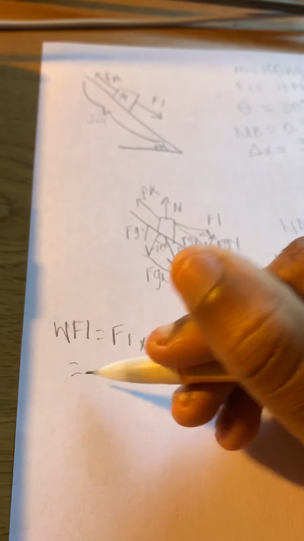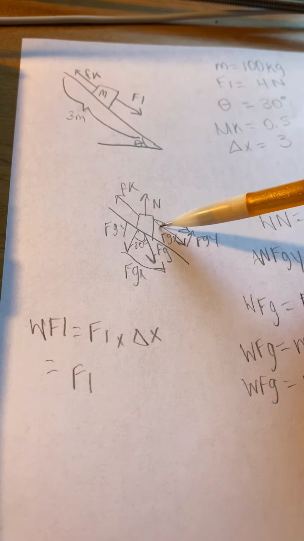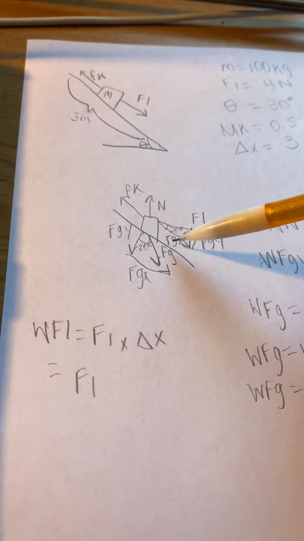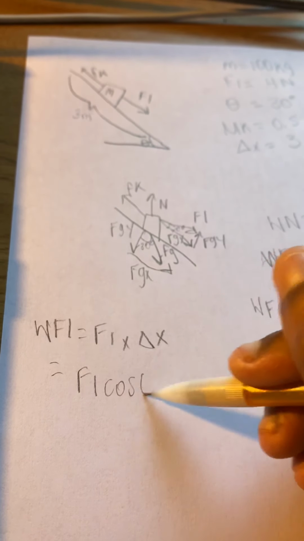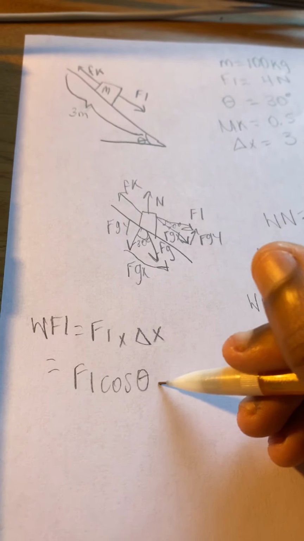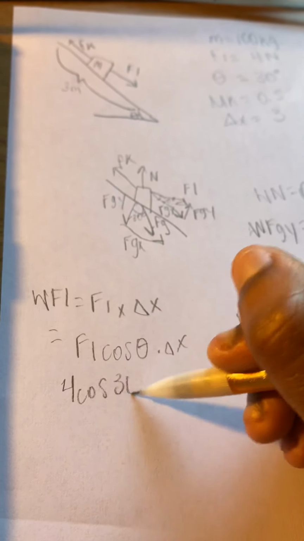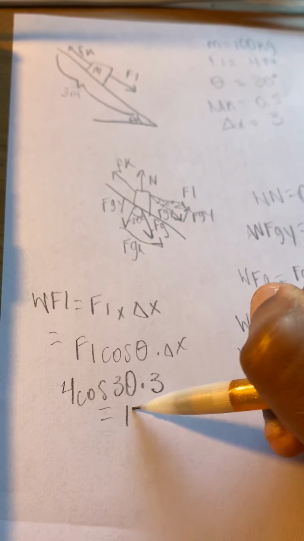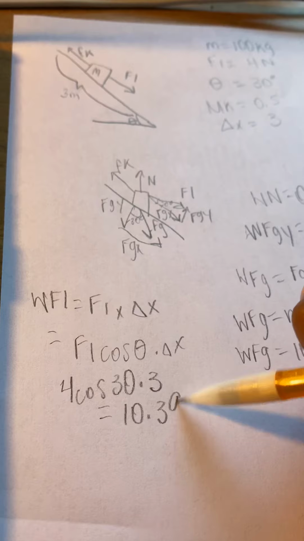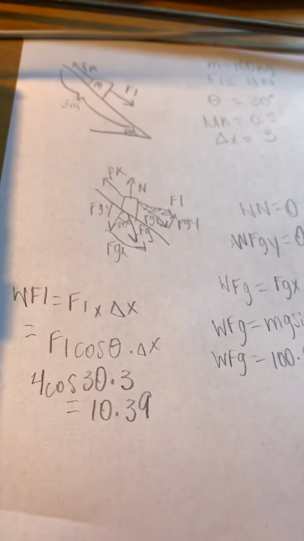So this equals F1, your X, this is also an angle of 30 degrees, and since this is beside it, it's cosine of theta times your displacement. So that would be 4, since your F1 is 4, cosine of 30, so that's your angle, times 3, which is your displacement, which is 10.39.